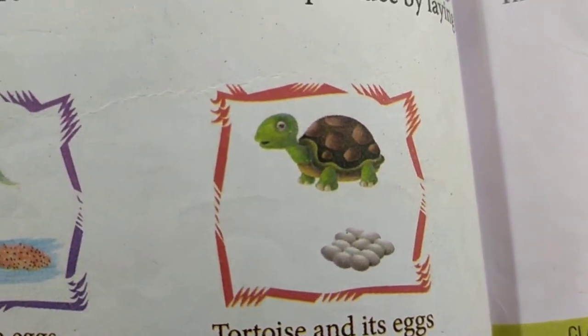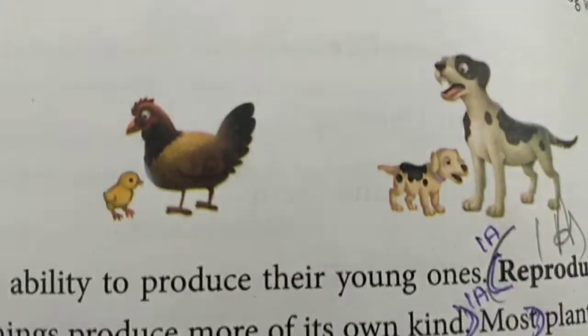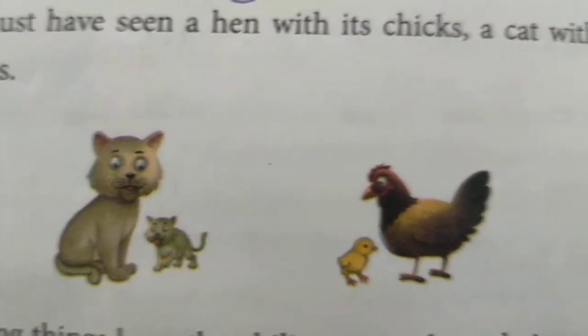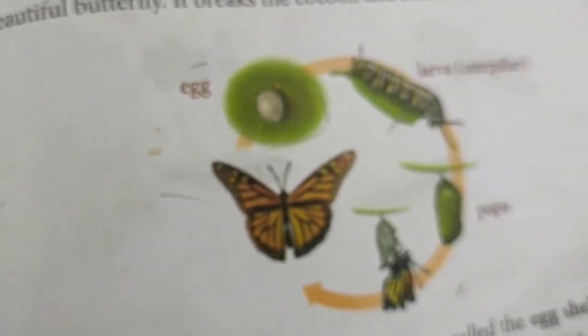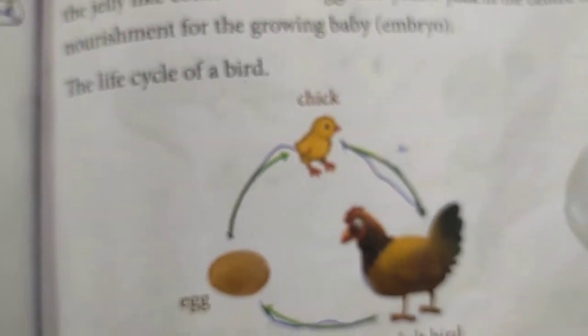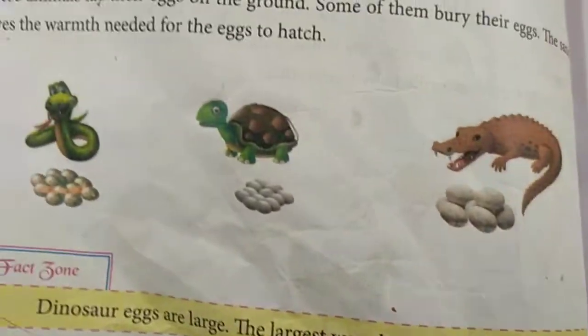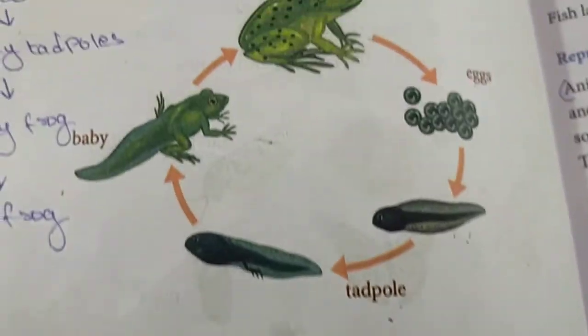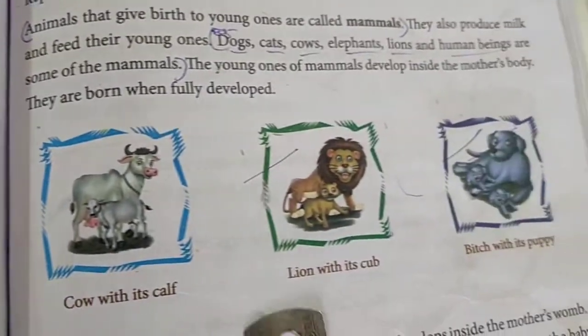Okay, with the pictures that you are seeing here, what do you think is today's topic? Reproduction. Yes, reproduction. It's an important topic in EVS again. So that is reproduction.